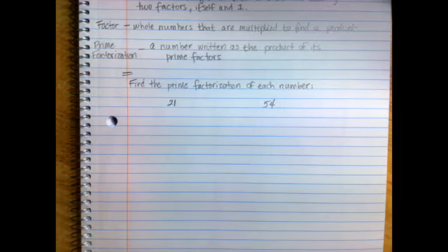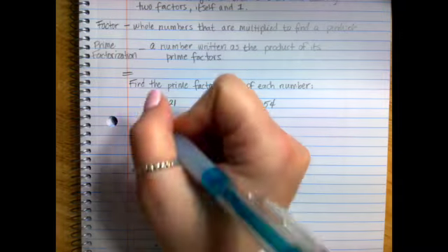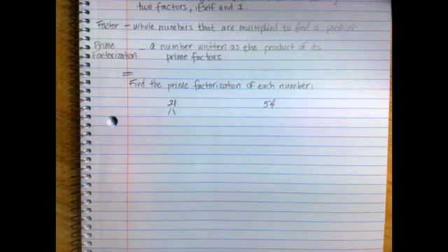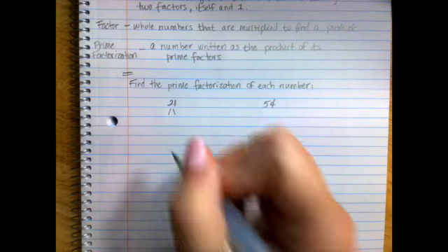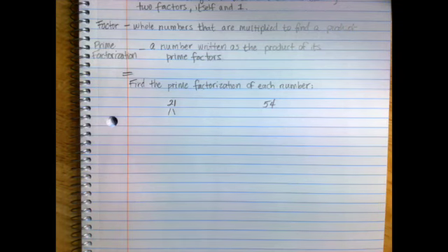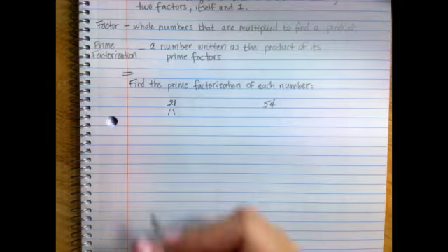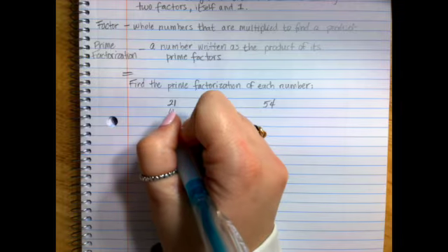However you want to start breaking down numbers, yours might look different from the person sitting next to you versus what I'm doing. You're always going to end up with the same answer as long as you do it right. So, you need to come up with 2 numbers that multiply to give you 21. You can't start with 21 times 1. That doesn't work. So, 7 times 3.